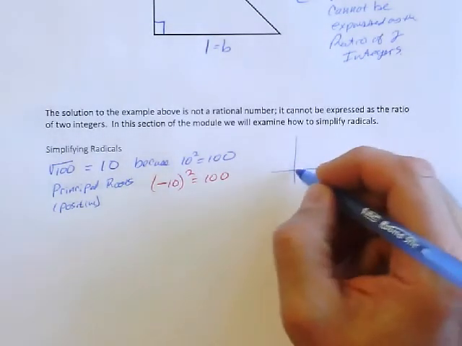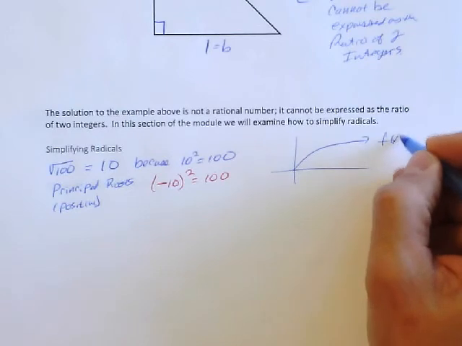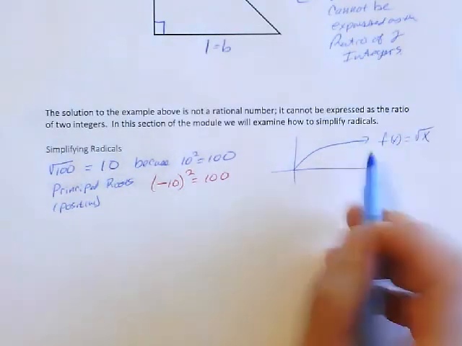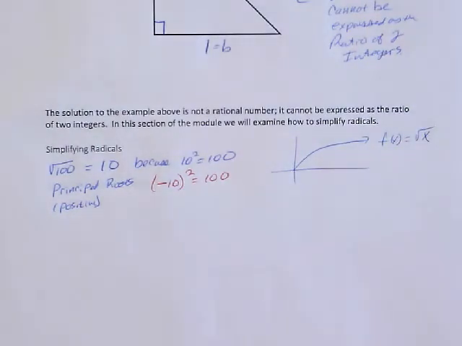In fact, if you were to graph the function f of x equals the square root of x, you get this. You only get positive answers. You don't get negative answers. And that's a whole other discussion for maybe a pre-calculus class. So I'll let your pre-calculus instructor handle that for you and lay down that level of math. We have bigger fish to fry right now.